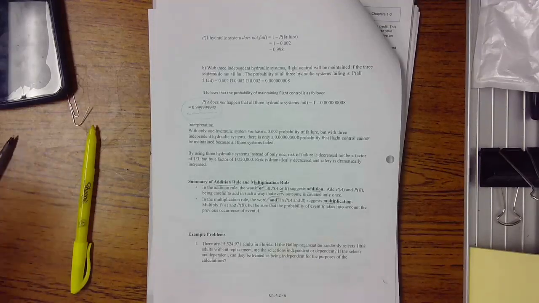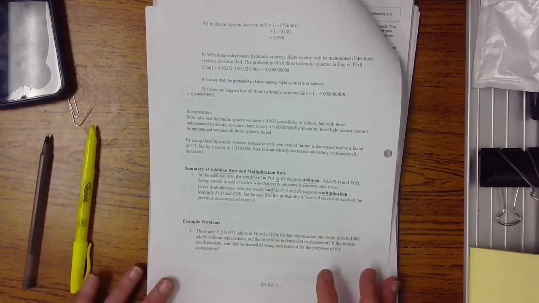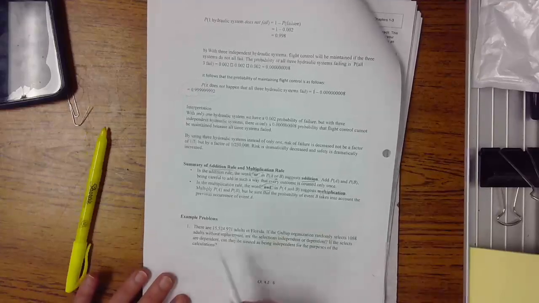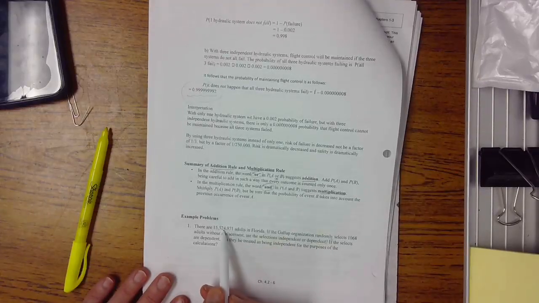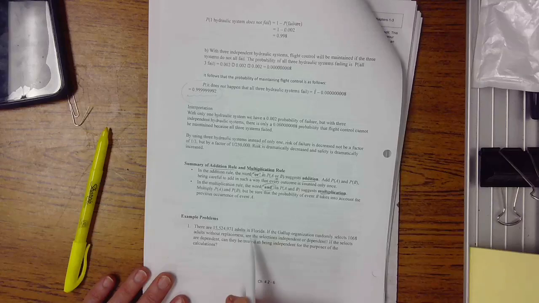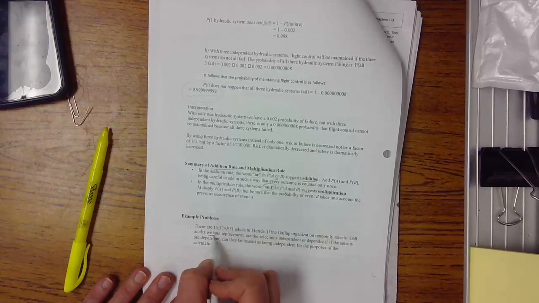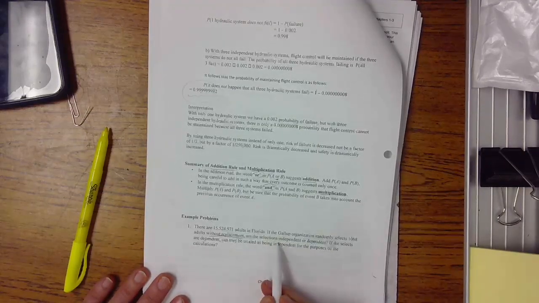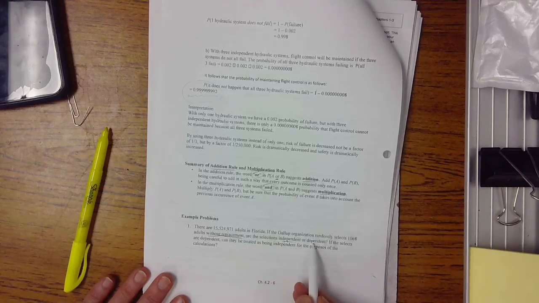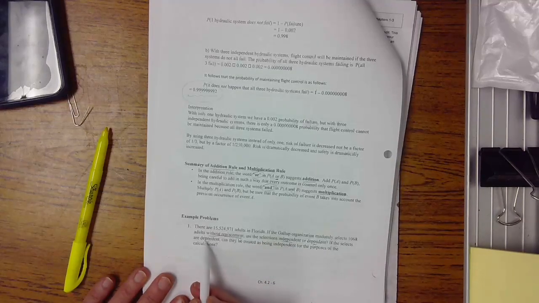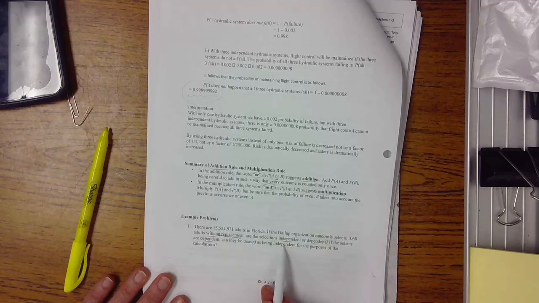Okay, so the first one is that we have 15,524,971 adults in Florida, and the Gallup organization randomly selected 1,068 adults without replacement. So another key part: are the selections independent or dependent? And if the selections are dependent, can they be treated as being independent for the purposes of any of the calculations?